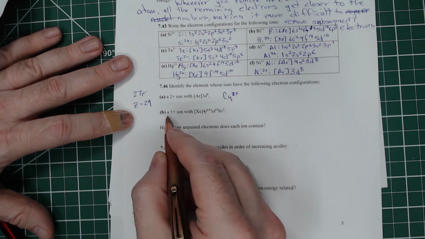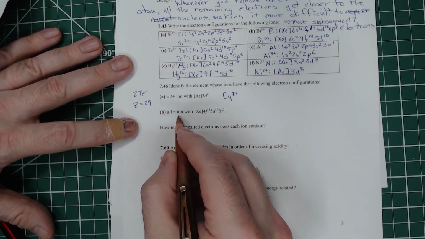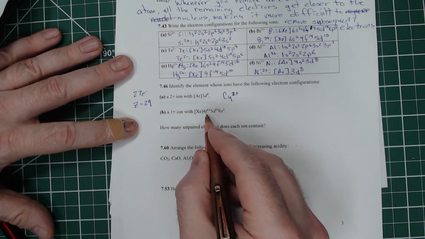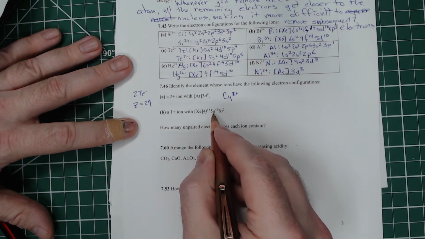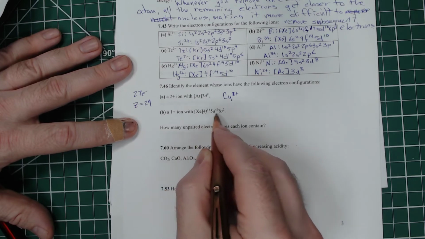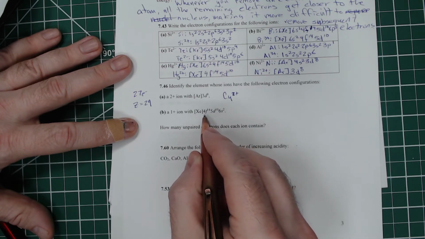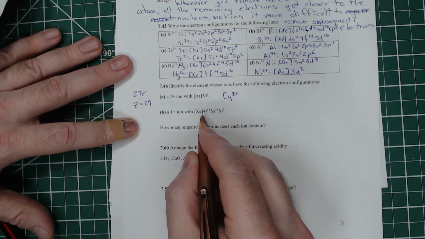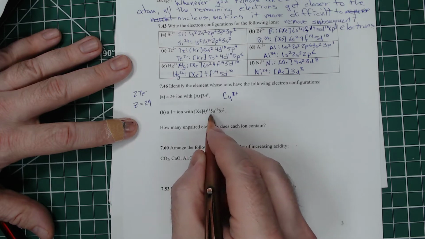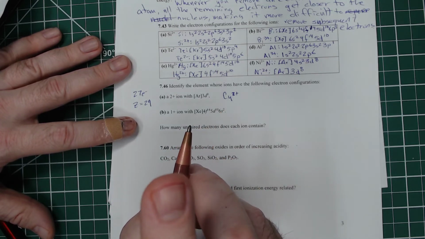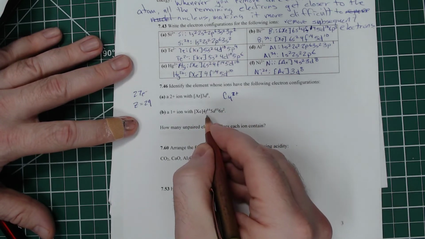All right, next we've got a 1 plus ion that is xenon 4f14, 5d10, 6s2. You'll see here that it has written these not in the order that you fill them, but in increasing principal quantum level.